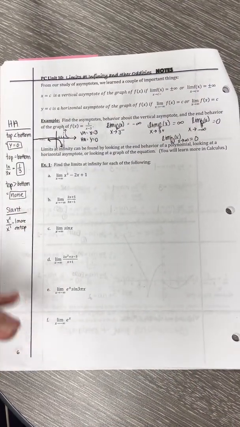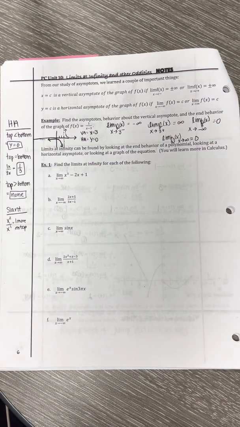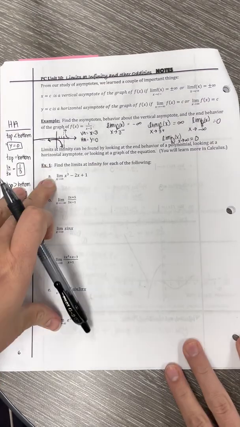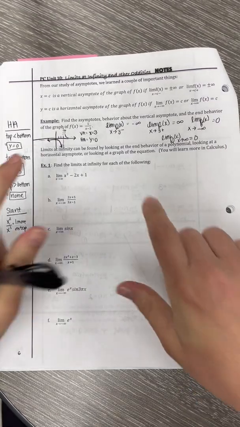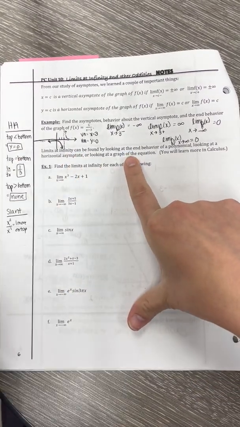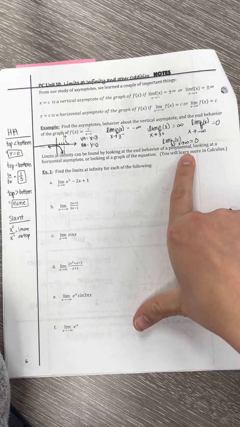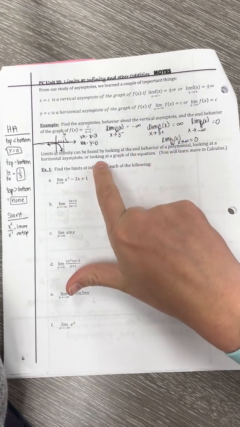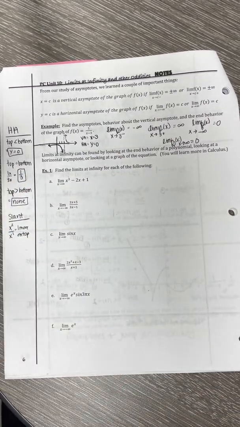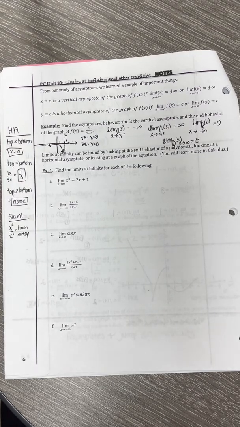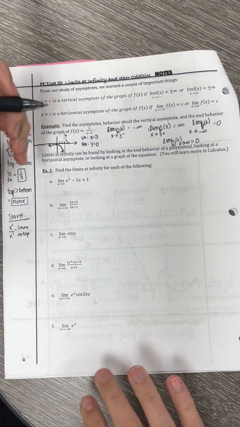All right, so these are just things to help you understand limits and how to identify them without graphing. Limits at infinity can be found by looking at the end behavior of a polynomial, looking at a horizontal asymptote, or looking at the graph of the equation. So we're going to find the limits at infinity for each one. And again, you can graph them and see it, or you can just have an idea of what it's going to look like. It's definitely always best to look at the graphs.